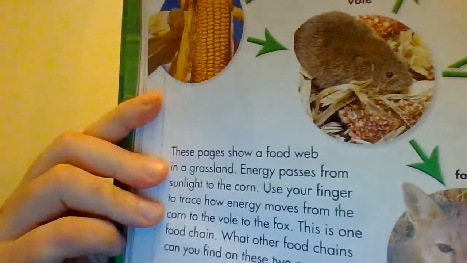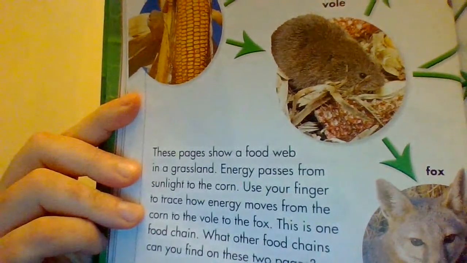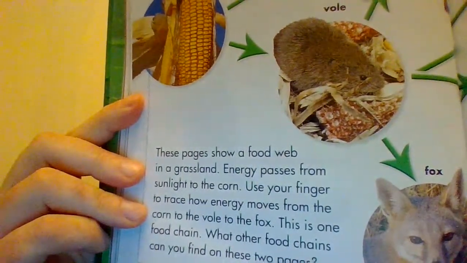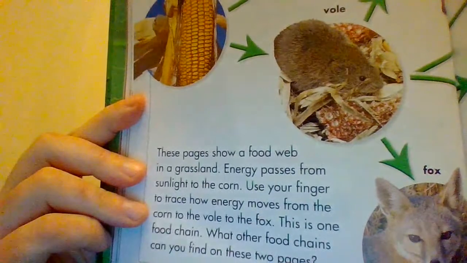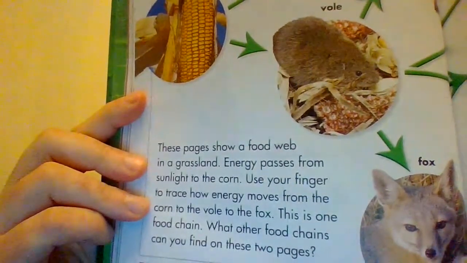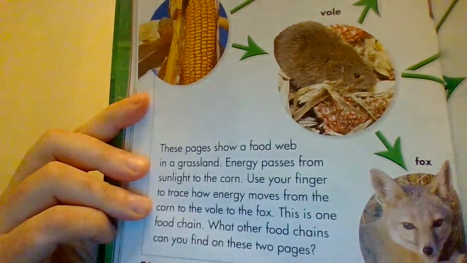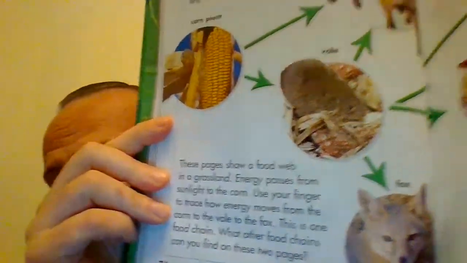These pages show a food web in a grassland. Energy passes from sunlight to the corn. Use your finger to trace how energy moves from the corn to the vole to the fox. This is one food chain. What are other food chains? What other food chains can you find on these two pages?